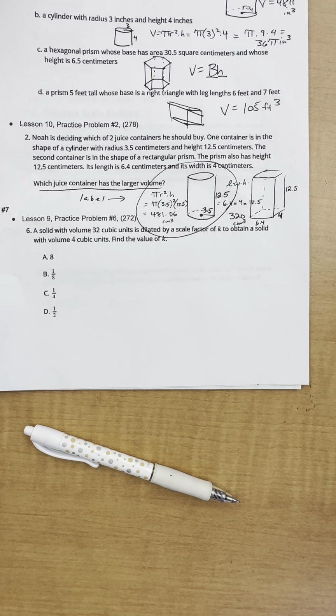So first I started off with the cylinder. Basically, the formula will be pi r squared times height, and I would plug in 3.5 for R and 12.5 for H. And 3.5 squared is 12.25.